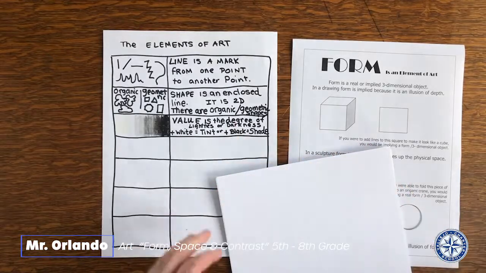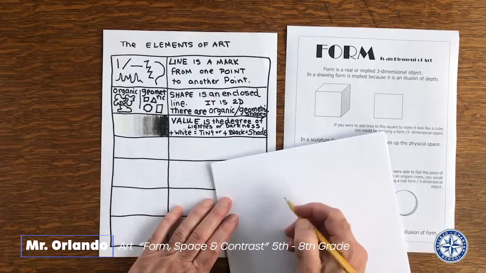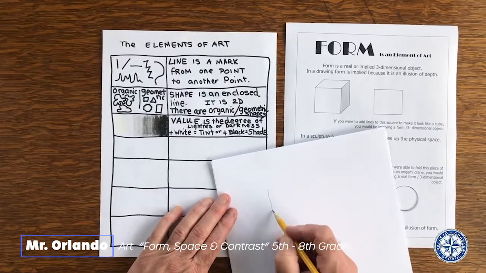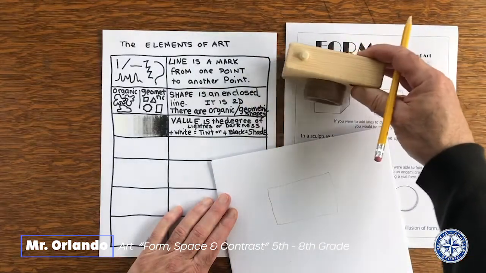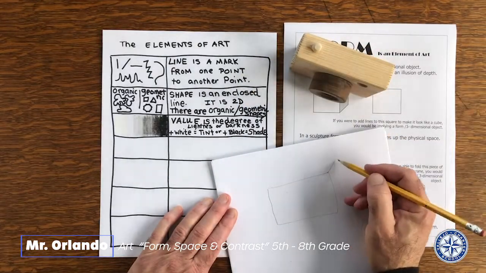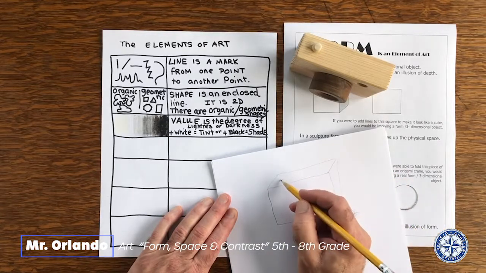Now we can also reference a three-dimensional object. A good example might be, let's say I was actually going to try and reference this object. Let's take a really quick stab at this.